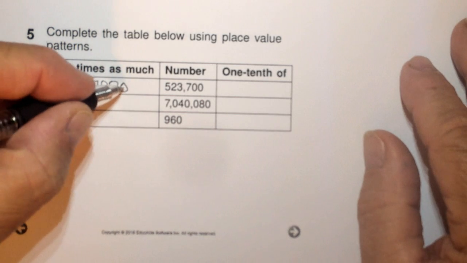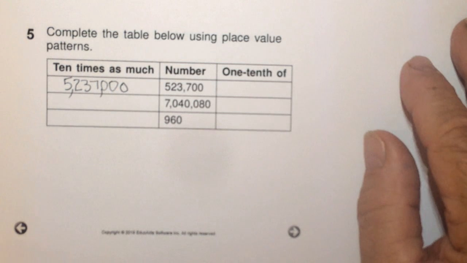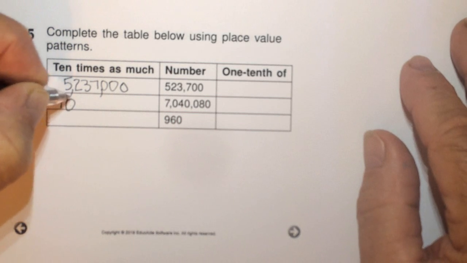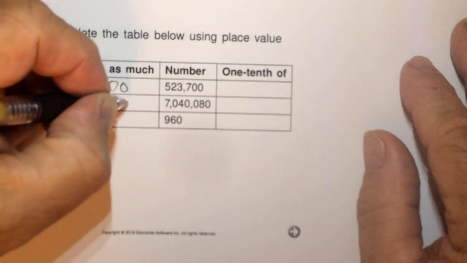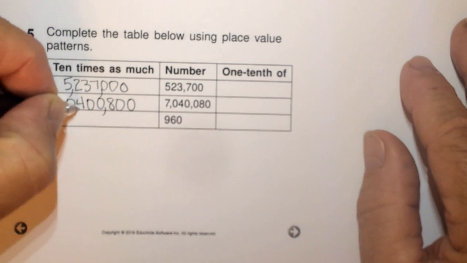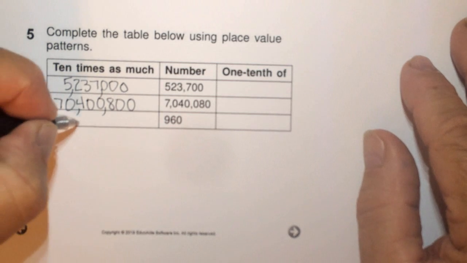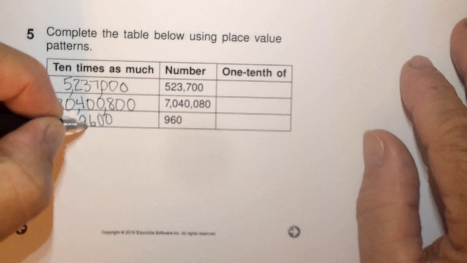Then I go through and put my commas in. 1, 2, 3, comma. 1, 2, 3, comma. And that's all we have to do for that. So same thing here, just write the number without any commas and add a trailing 0. Then go back and put your commas in. Same thing on this one. 960, add your trailing 0, put in any commas.